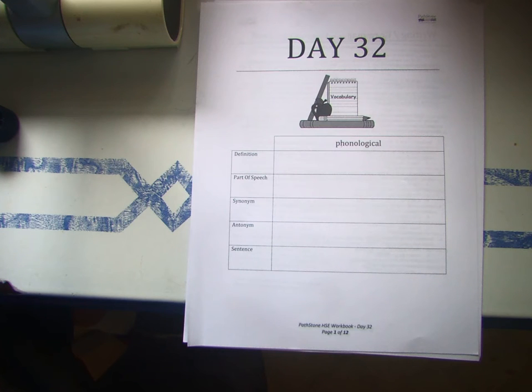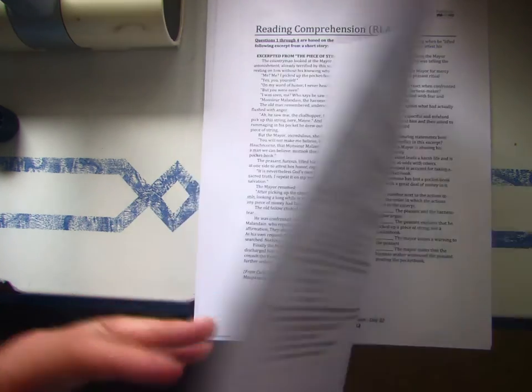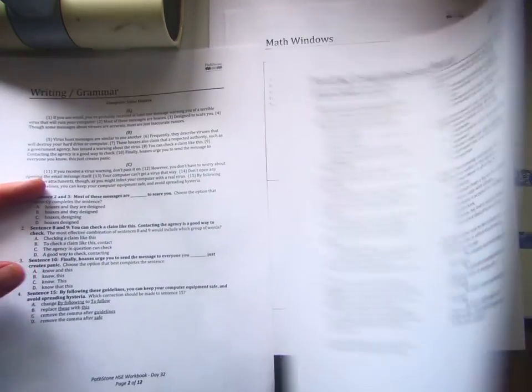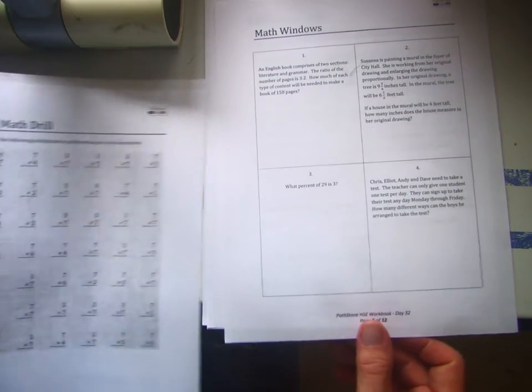Okay, here we are on day 32. I don't see us counting. Oh, hold on. Yep. Okay, day 32. And I'm going to turn to the math section. Here's my math windows.